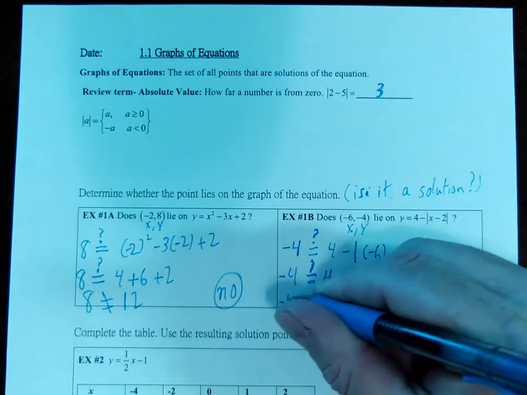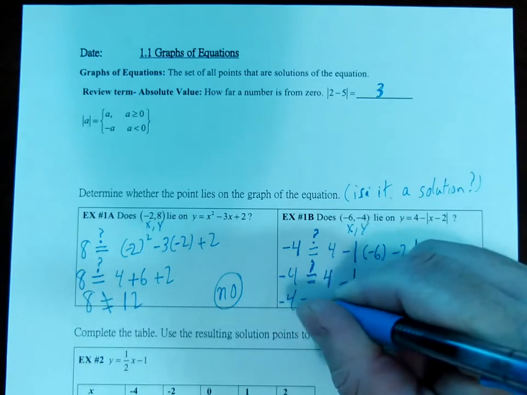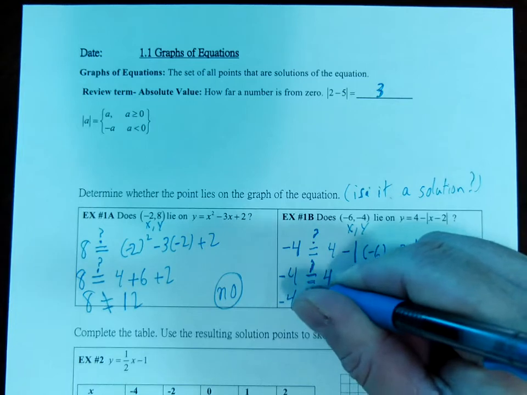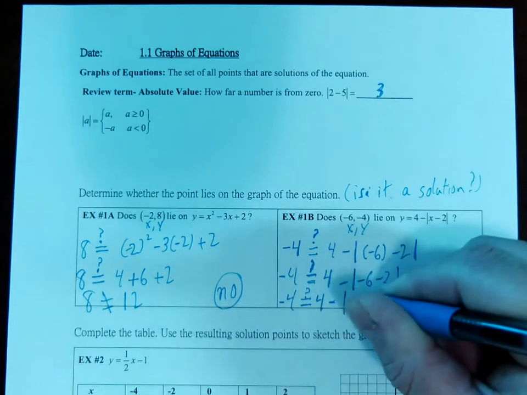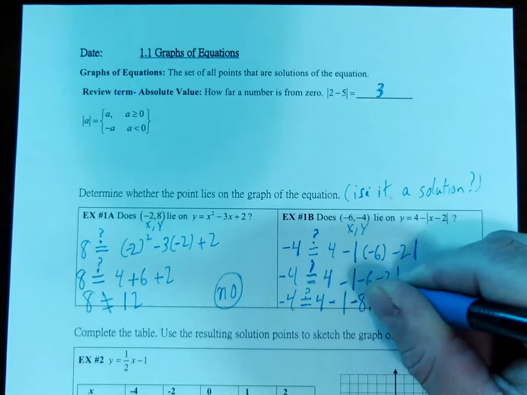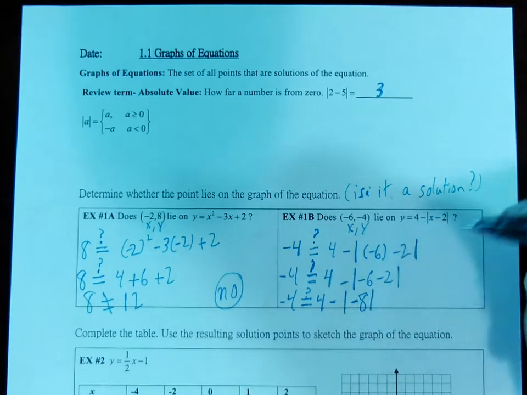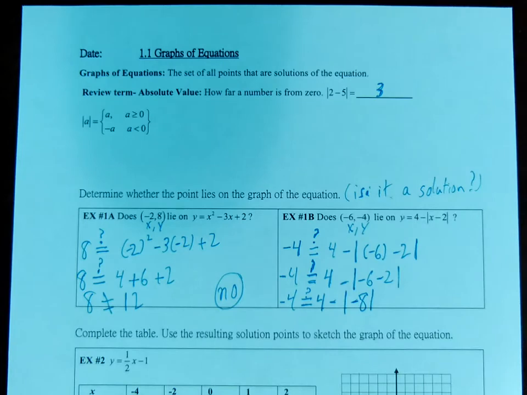So does -4 equal, now when I'm writing down all of these steps, many of you do not need all of these steps. That I recognize. My main purpose behind writing all of these steps is to explain every single thing that I could possibly think of on the question here.